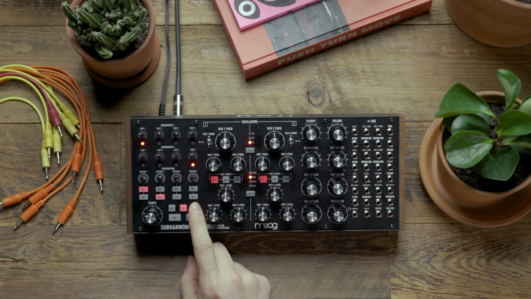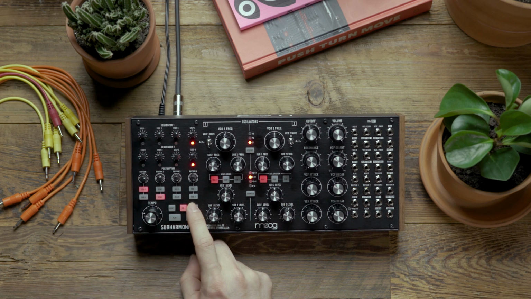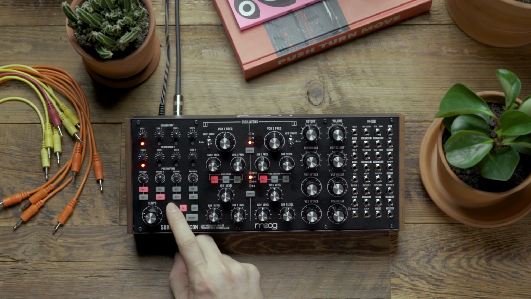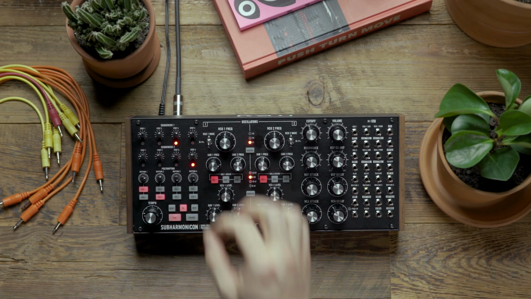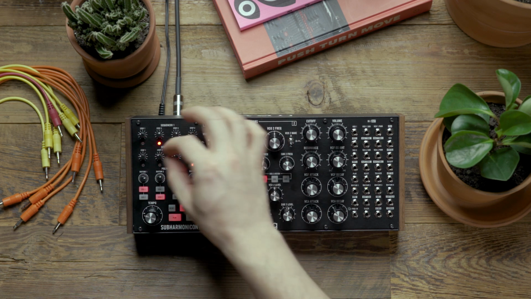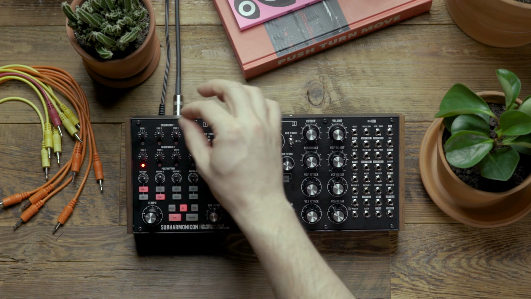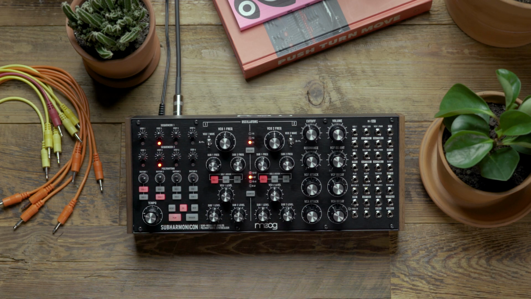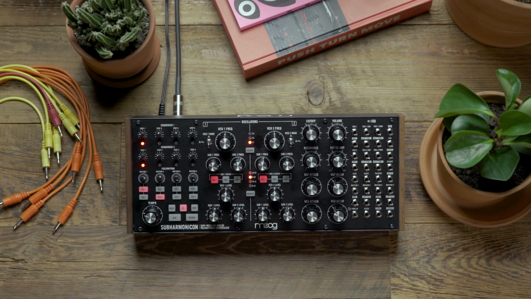Moving through the next button lets us hear all the various interval combinations that we'll get as the two sequencers play. So now we can listen to the adjusted sequence. As you can see, the Subharmonicon is a deep instrument with lots of interesting combinations to explore.